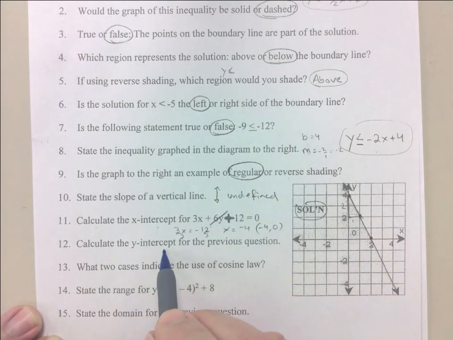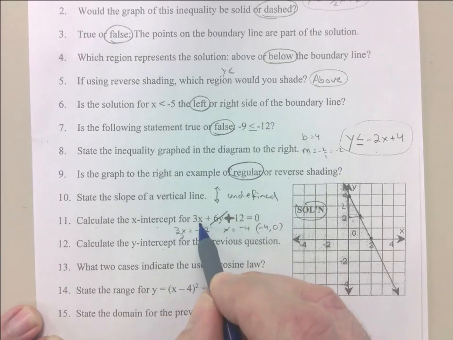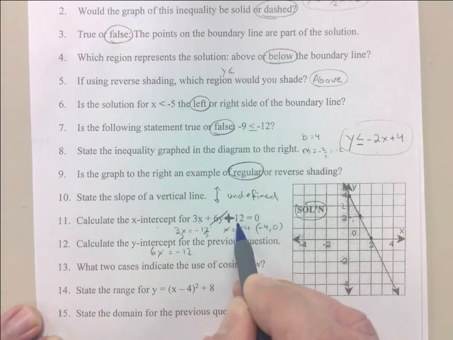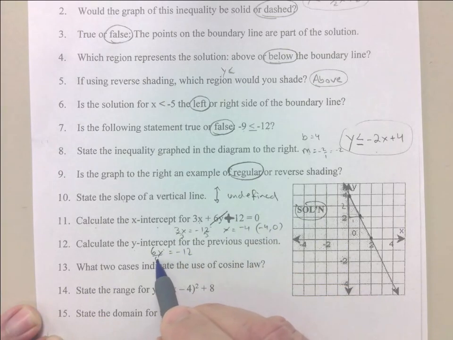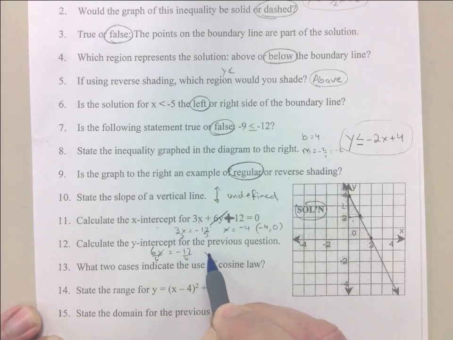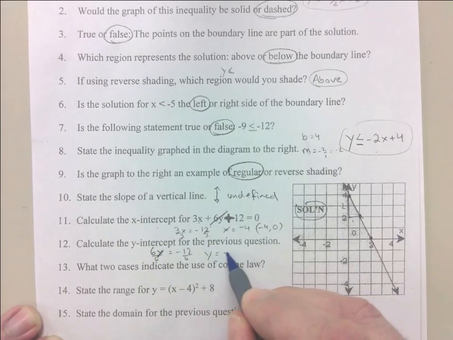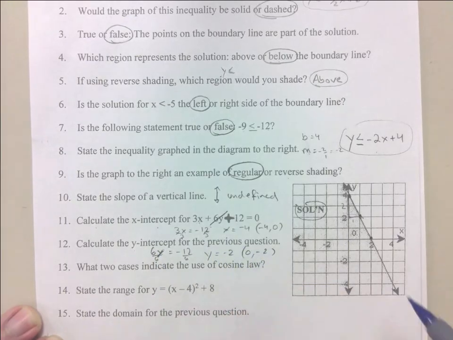Okay, the y-intercept, we let x equal 0, so it's 6y is equal to negative 12, because the 12 comes over subtracting. Divide by 6. Did I say y? Sorry, y is equal to negative 2, or 0, negative 2. Okay.